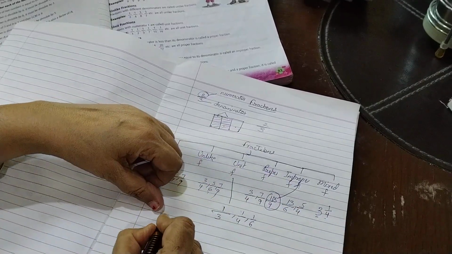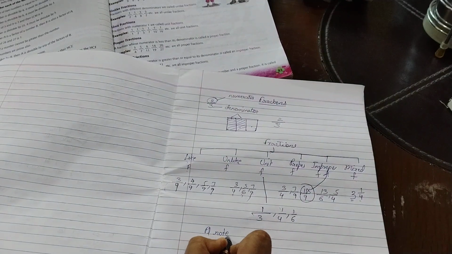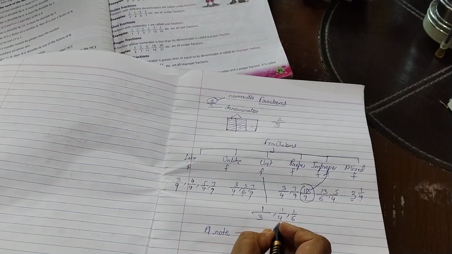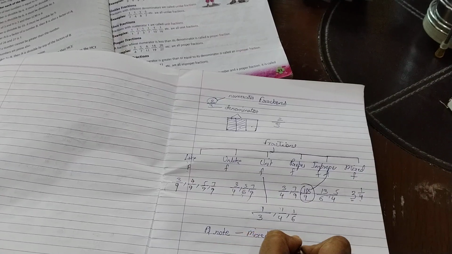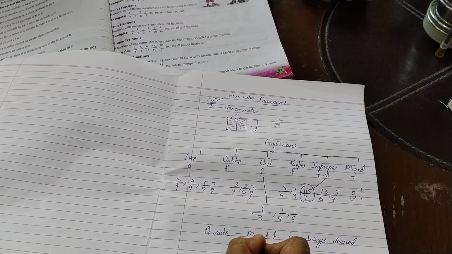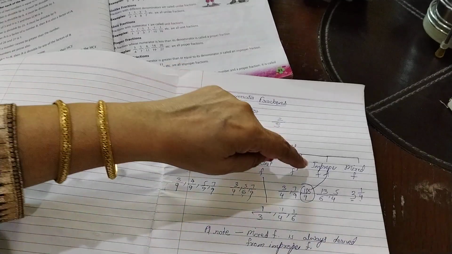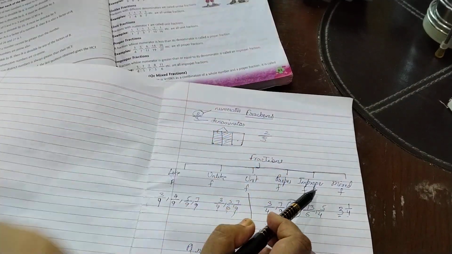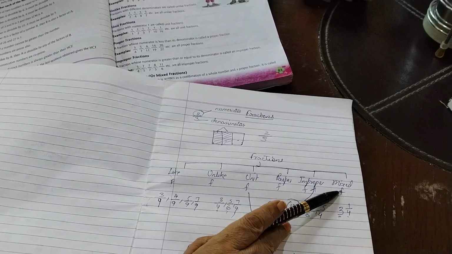Now please note, mixed fraction is always derived from improper fraction. Whenever there is an improper fraction, you have to convert it into mixed fraction.